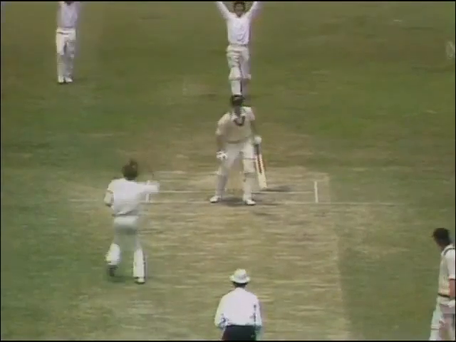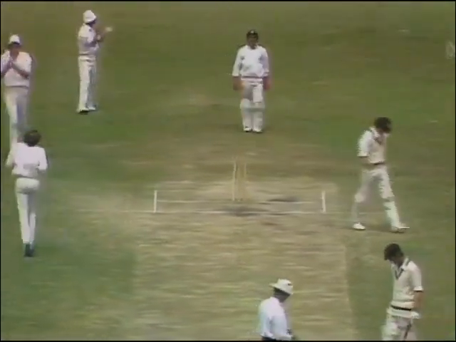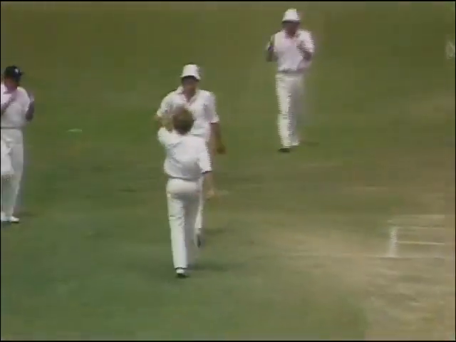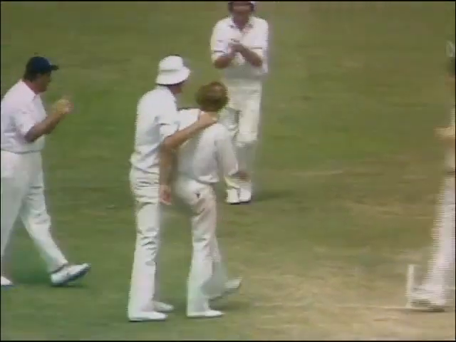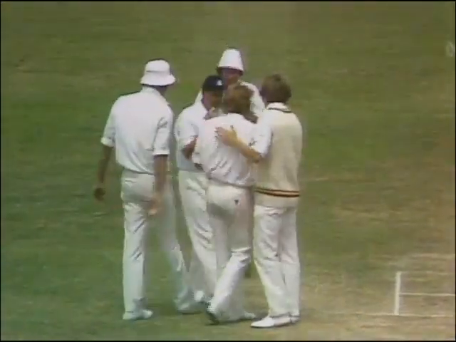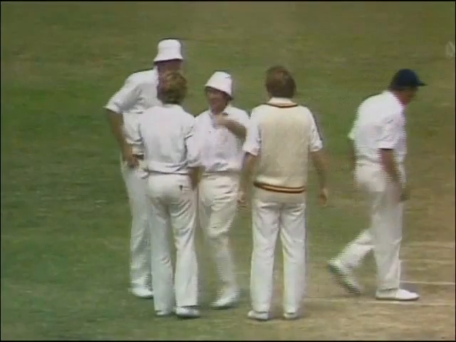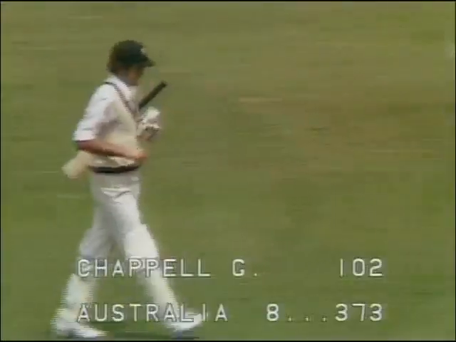And he's bowled him. Well, that could be the end of it. Greg Chappell clean bowled. Greg Chappell out for 102. Mallett yet to score. Australia 8 for 373. And that means the match is all but all over.